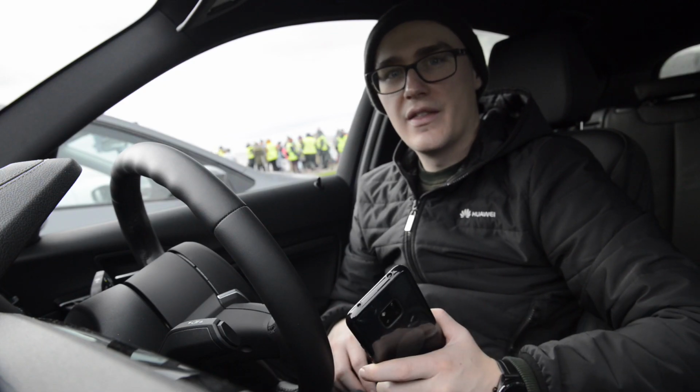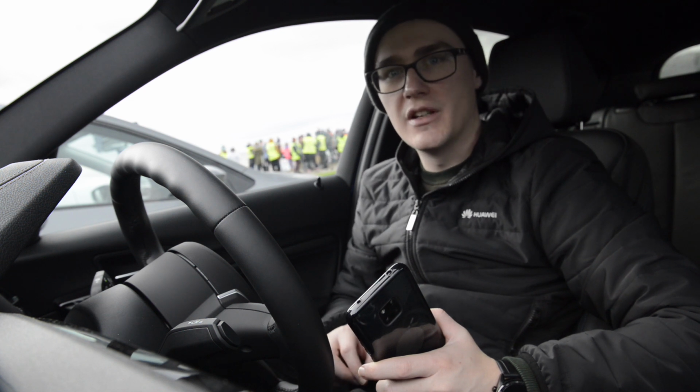So guys, there we have it. That's how you get great moody looking images from your smartphone and just using 2 applications.